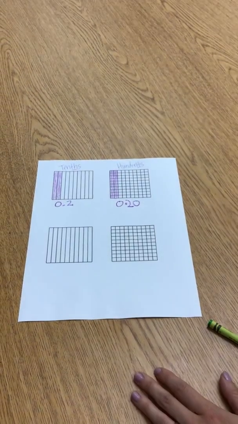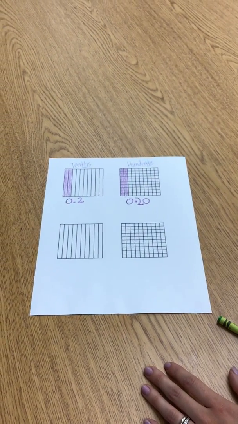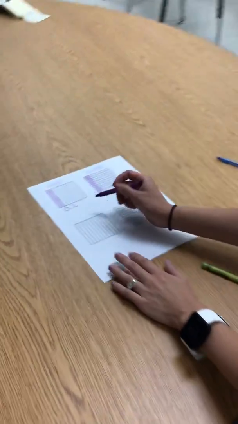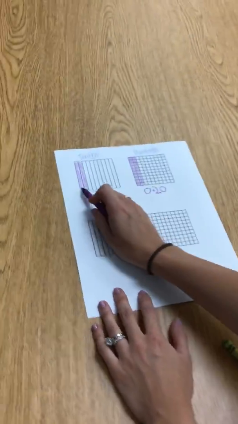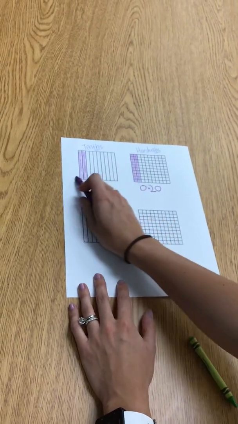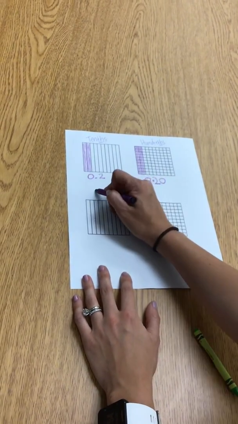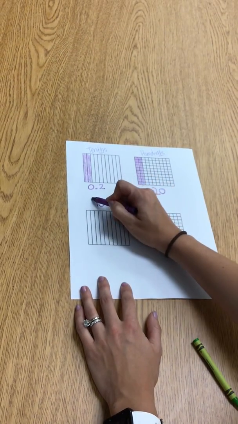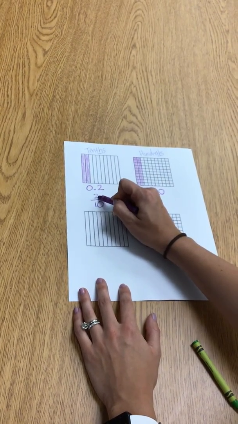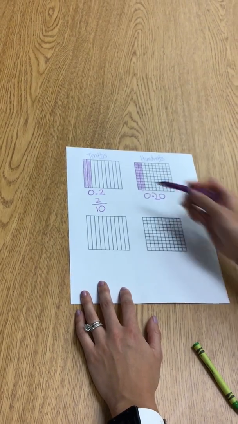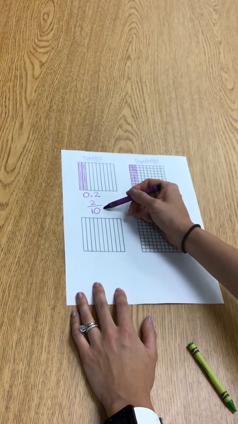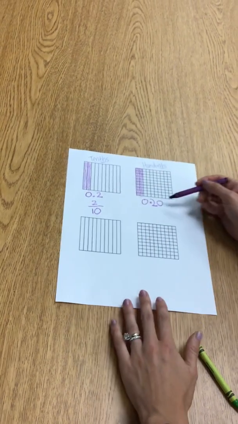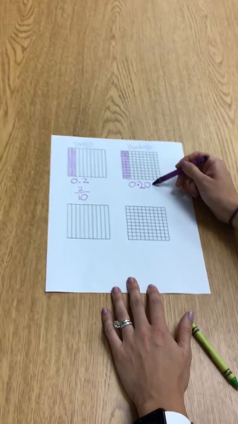I do, however, like when we're talking about fractions to do something different. So when we're talking about fractions, how many tenths are here? There are 10 tenths there. And then how many are colored in? How many do we actually have? We have 2 tenths. So this is our decimal and this is our fraction. They are the exact same. They are equivalent.